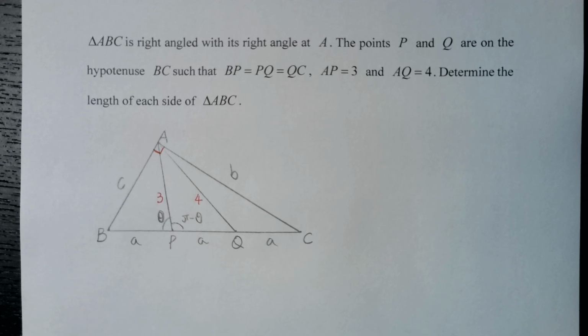Today we will be having a question here from the COMC 1998. It's the third question from part B, and as always, let's first start off by reading the question. Triangle ABC is right angled with its right angle at A, and the points P and Q are on the hypotenuse BC, such that BP equals PQ equals QC. If AP is equal to 3, and AQ is equal to 4, determine the length of each side of ABC.